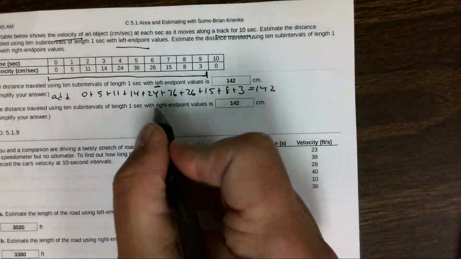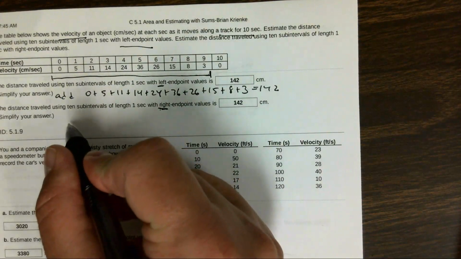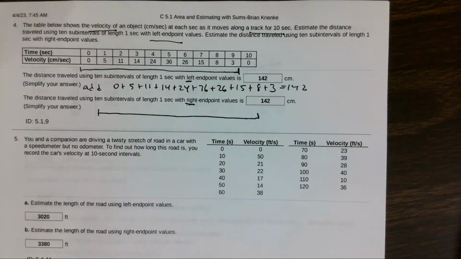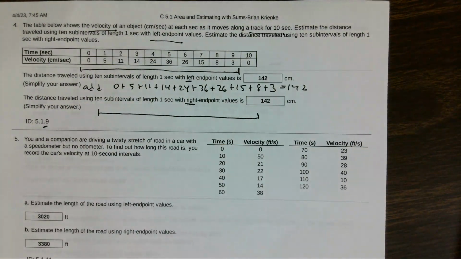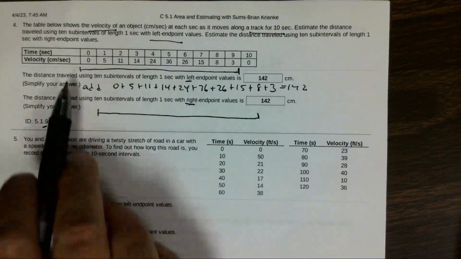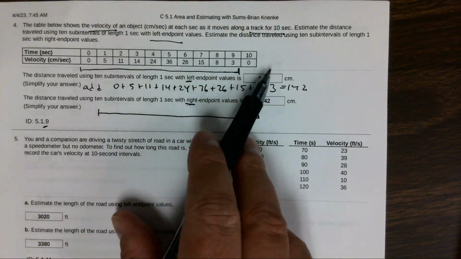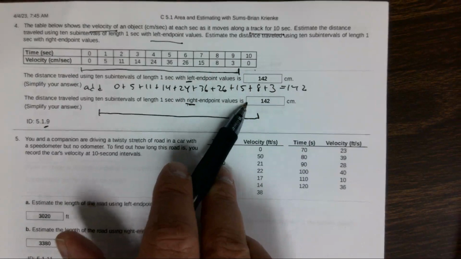Now, when we do the right side values, you skip the original 0 and you go basically from here down. What's really convenient about this problem, but it's not always, it's just on number 9 as an example, is that since there's a 0 here for the first one, and a 0 here for the back one, you're going to get the same answer.